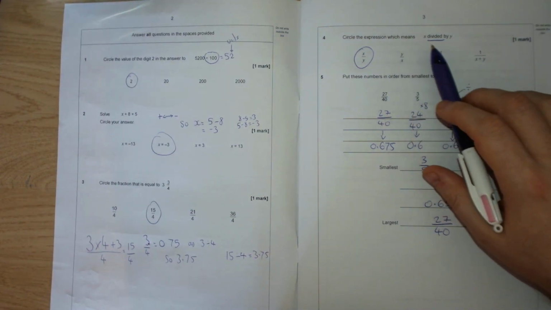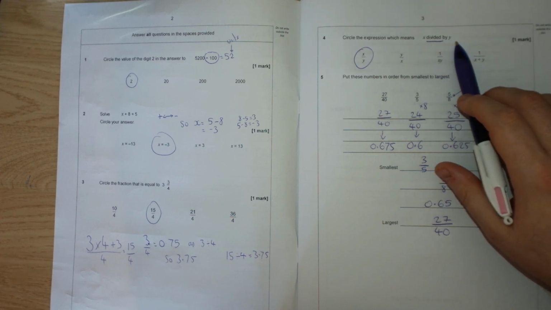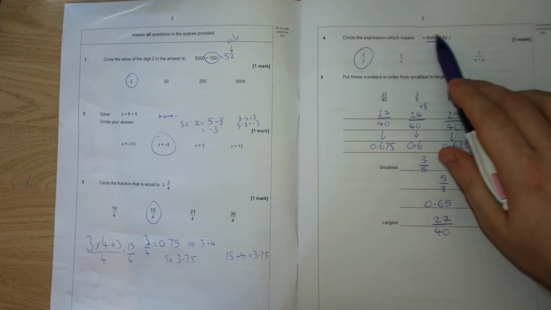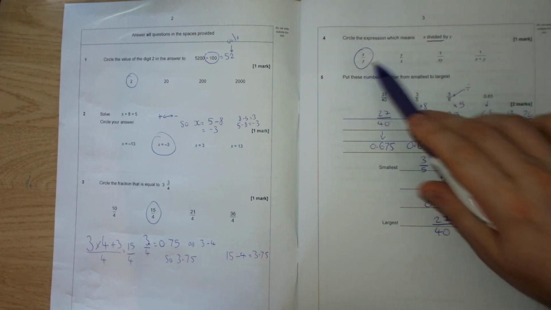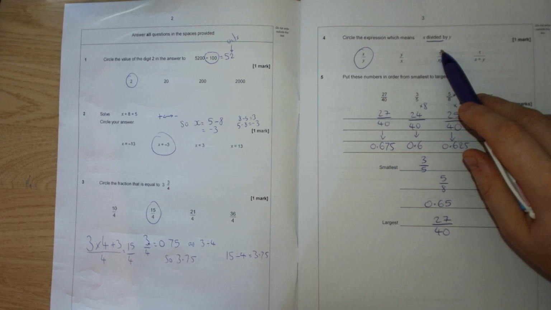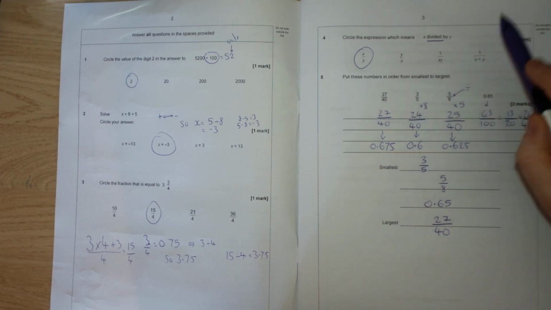Circle the expression which means x divided by y. So divide is just the line in a fraction. So that one's x divided by y, the correct answer. That's y divided by x. That's 1 divided by x times y, and that's 1 divided by x add y.